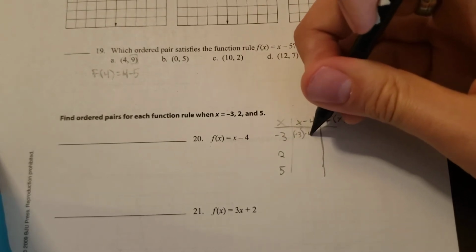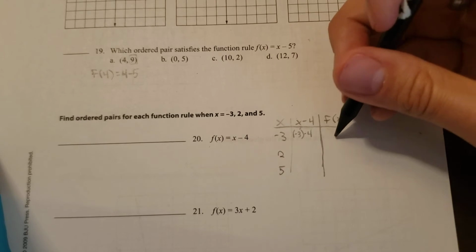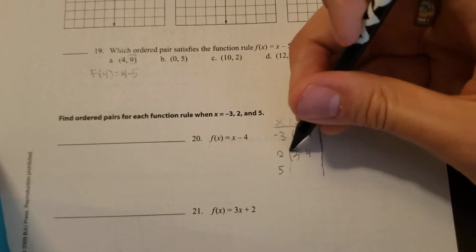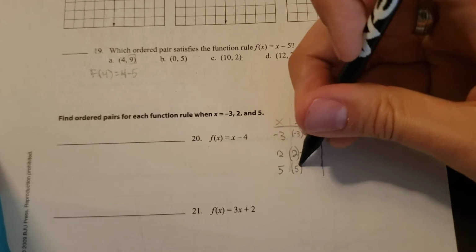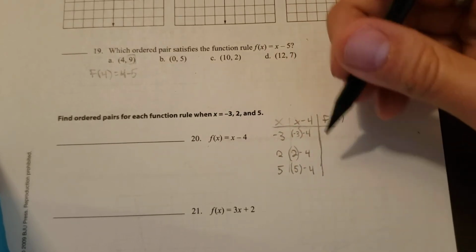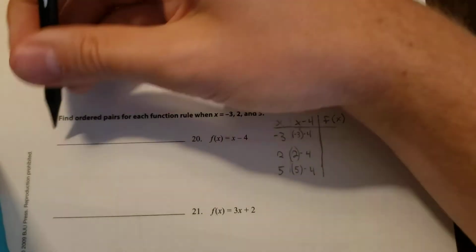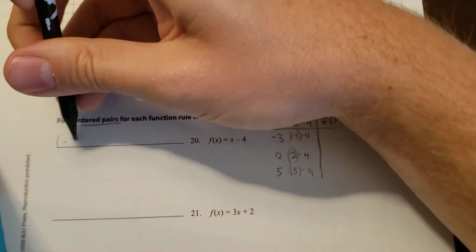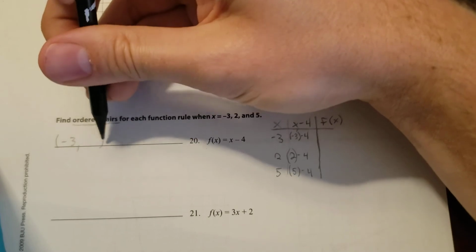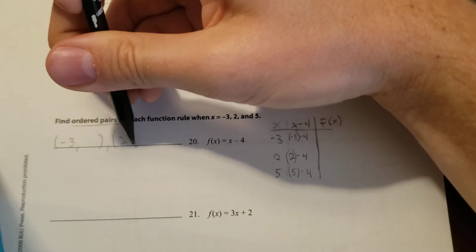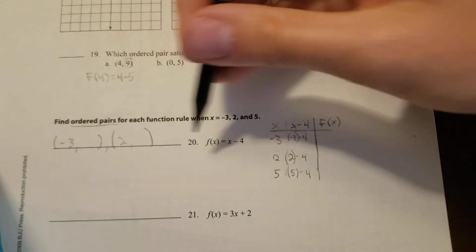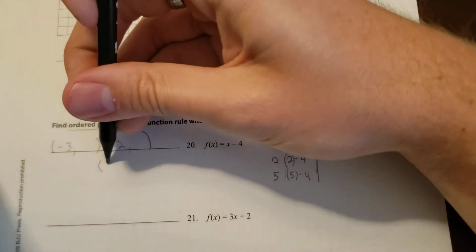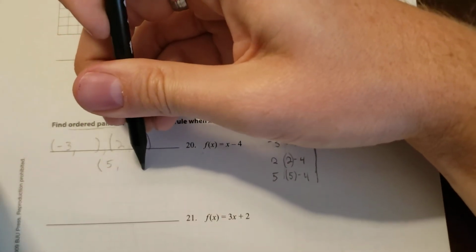-3 minus 4 is what? Or 2 minus 4 is what? Or 5 minus 4 is what? And then, because it's asking for ordered pairs, you're going to do -3 comma that, 2 comma that, and these numbers are the ones we're finding here, and then 5 comma that.